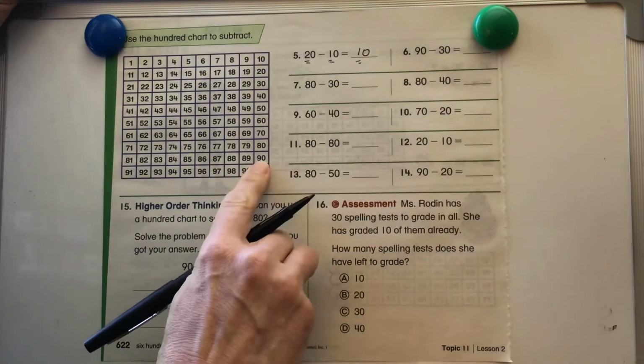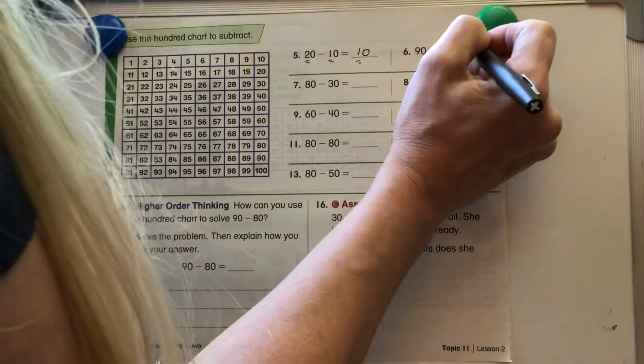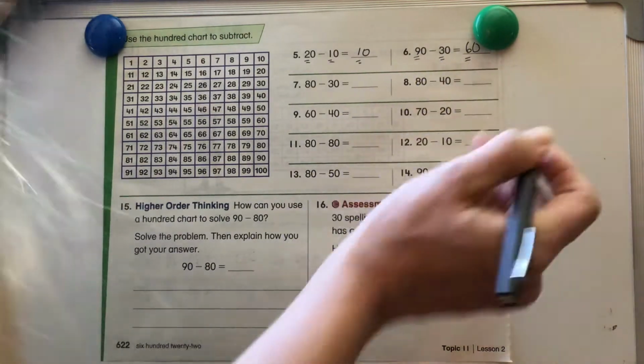90 minus 30. I've got 90 minus 30. 10, 20, 30 puts me at 60. And again, I can check it. 9 minus 3 equals 6.